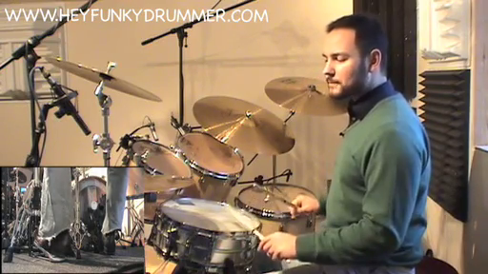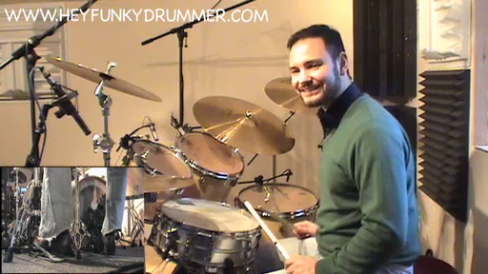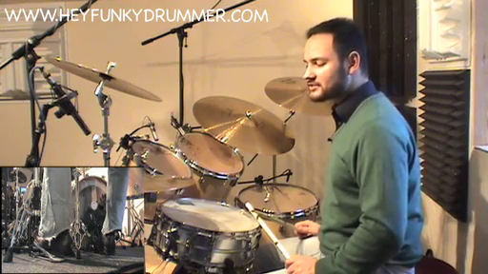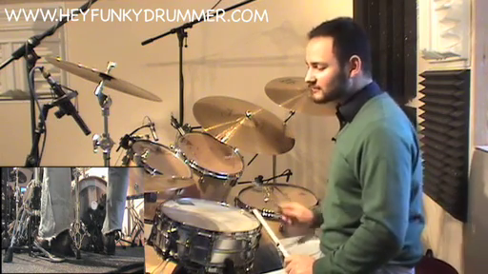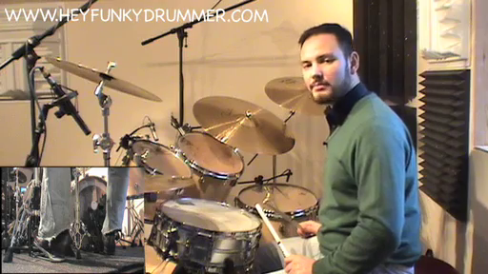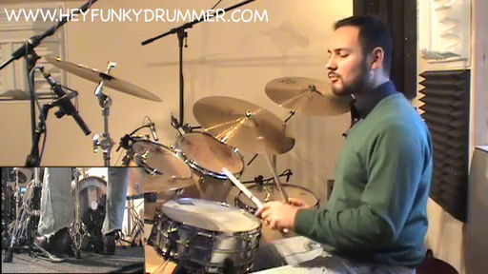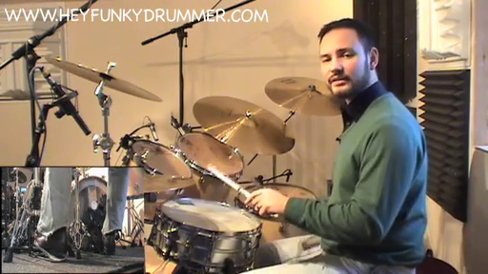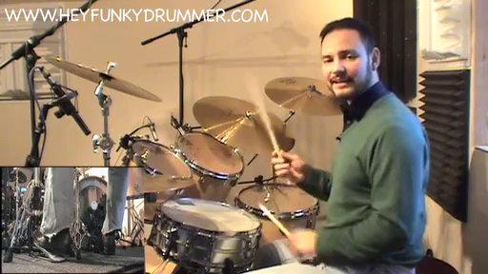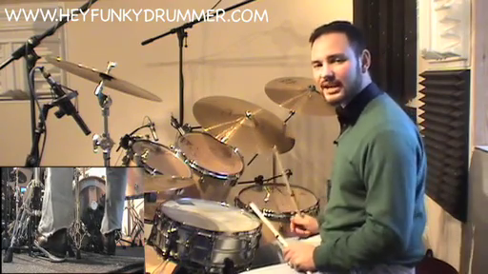Okay, so to alter the hi-hat part again, we'll play some 16th notes. So that's 4 right-hand notes per beat. So 1 E and a 2 E and a 3 E and a 4 E and a in the right hand with the same kick and snare pattern again.